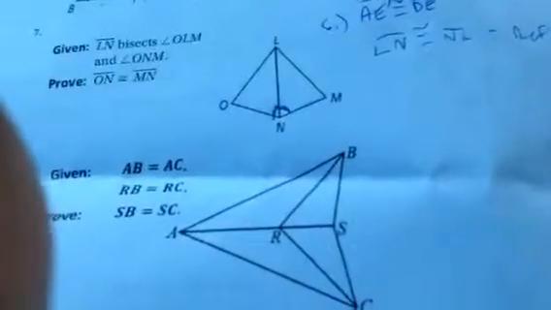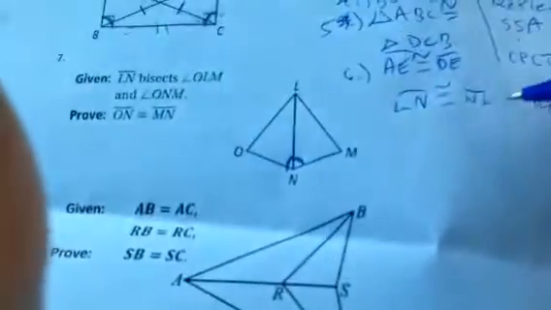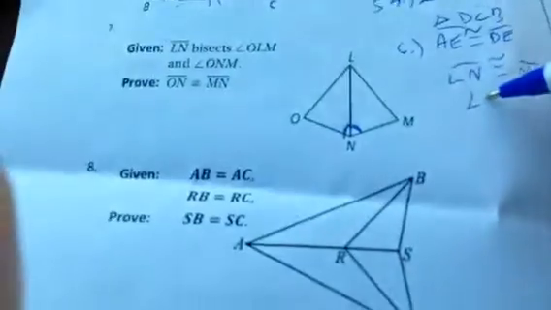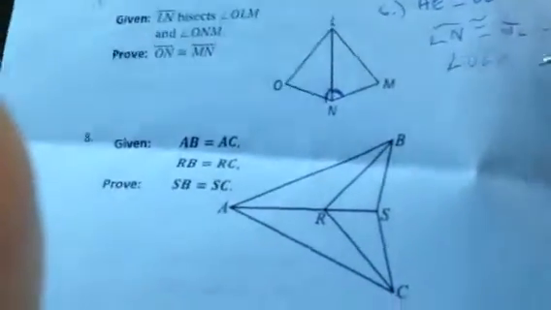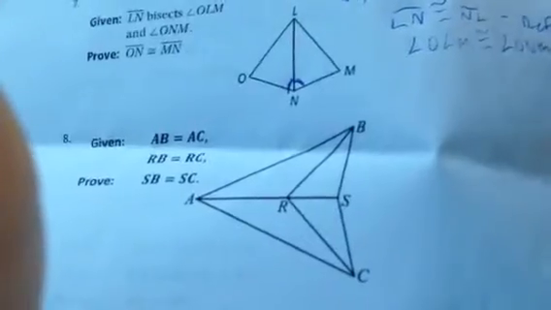And we know this side is congruent to this side. So I'm going to write angle OLM is congruent to angle ONM. And that's given. It's kind of hard to write on this rope.